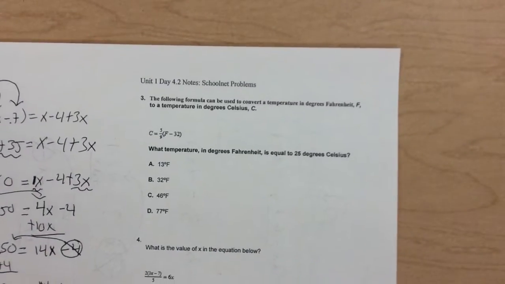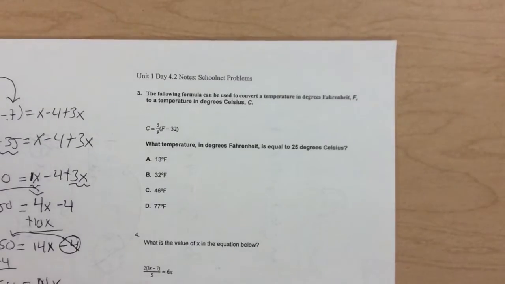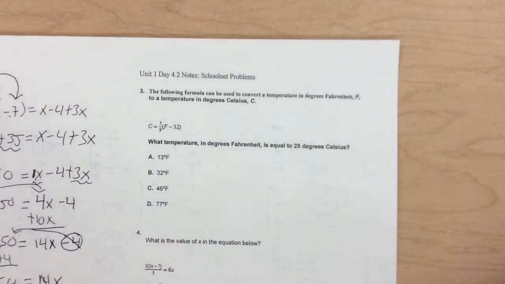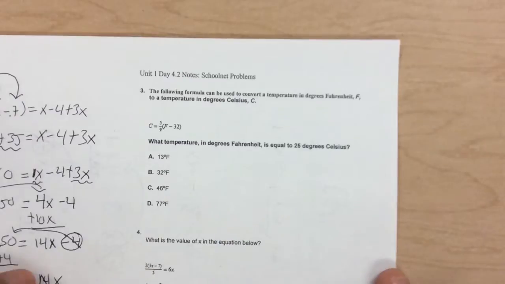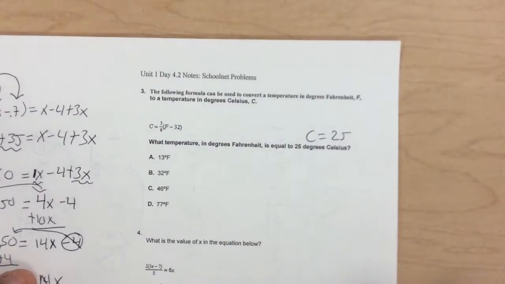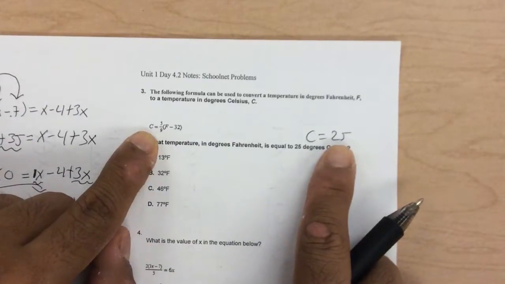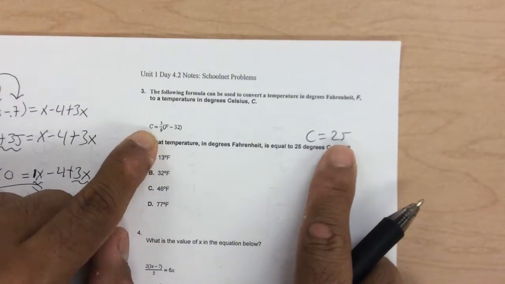The following formula can be used to convert a temperature in degrees Fahrenheit to a temperature in degrees Celsius. So they give us the formula C equals 5 over 9 times F minus 32. What temperature in degrees Fahrenheit is equal to 25 Celsius? So they're telling me that C equals 25. So with that being said, couldn't I take out the letter C in our formula and put 25 in its place?